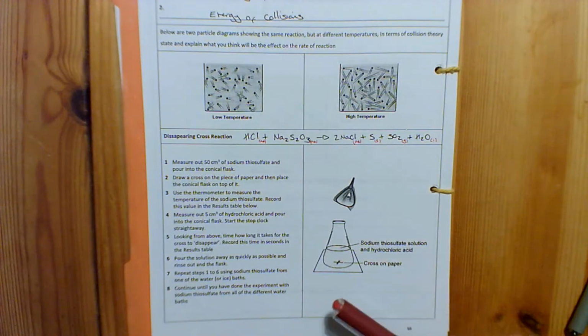So this is a generic method that you must know. You need to know the disappearing cross reaction, you need to know the setup and the method, because you will be asked to describe it. And you might be given it in the context of investigating temperature, but they might give you the context of investigating concentration instead, which is precisely what we're going to use this reaction for in the required practical. So the method doesn't change, you're just varying which independent variable you're investigating.